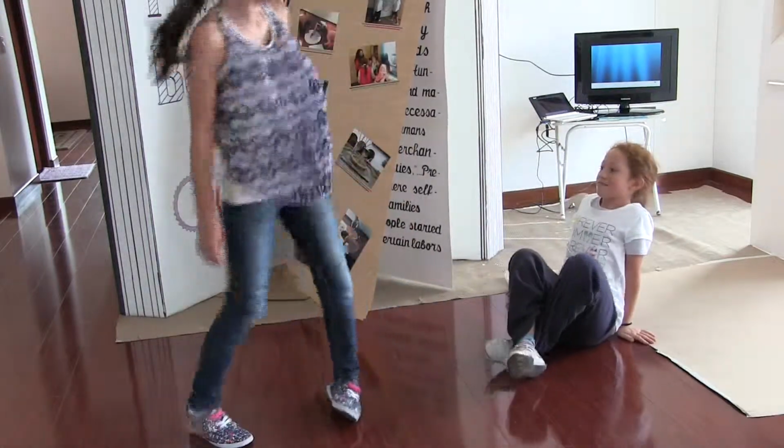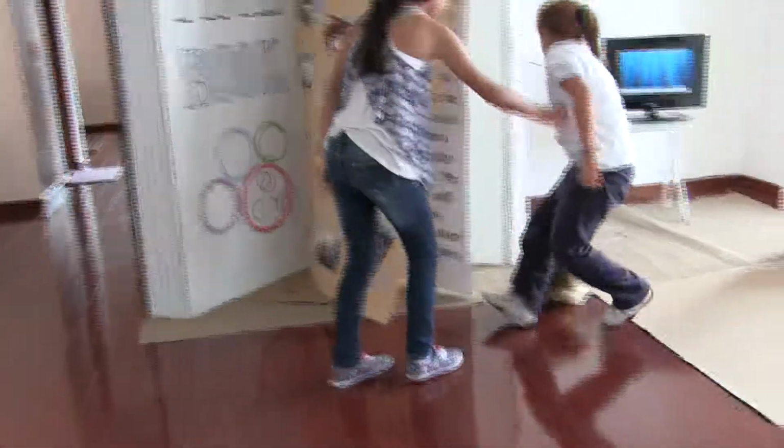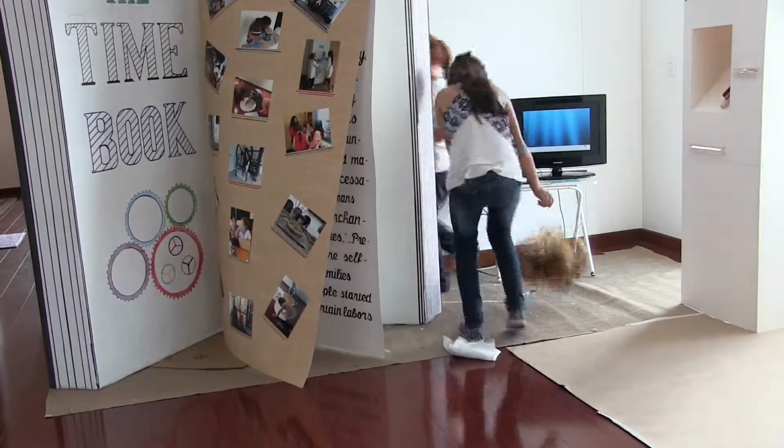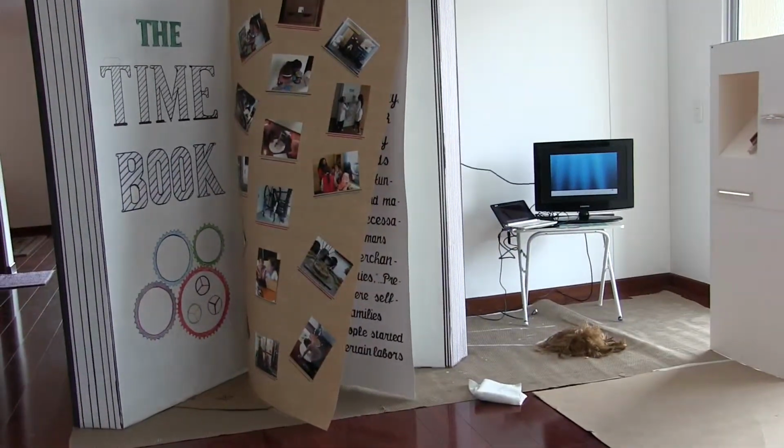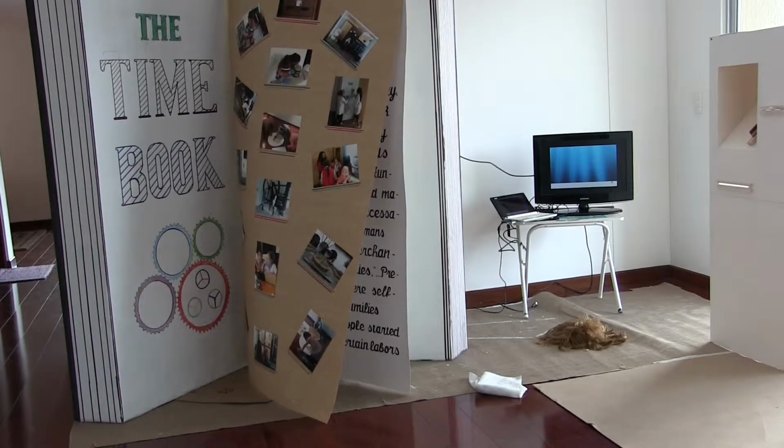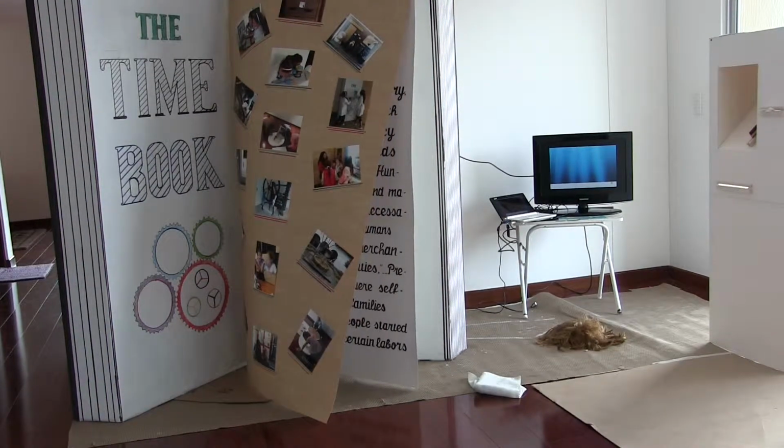Yes, let's go. Métanse de una. De una a la siguiente. 3, 2, acción.